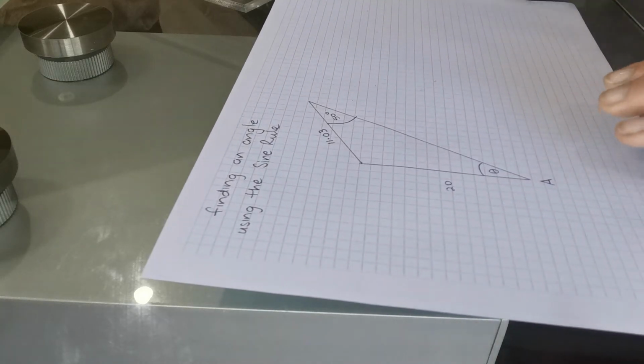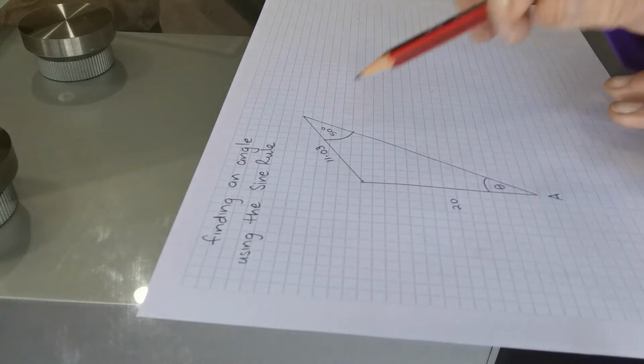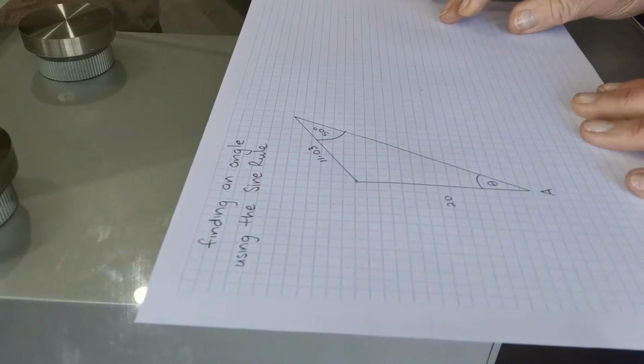Hello, Claire here again, and we're going to look at finding an angle using the sine rule.